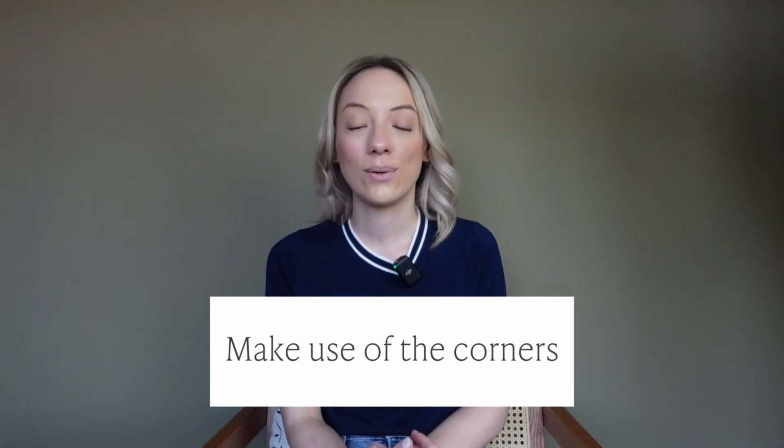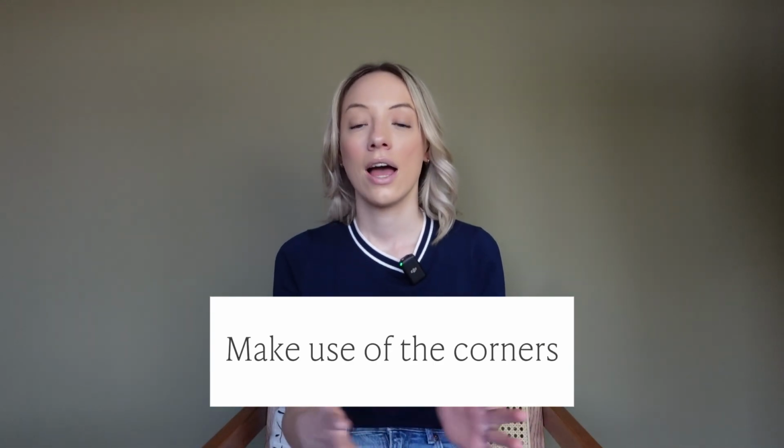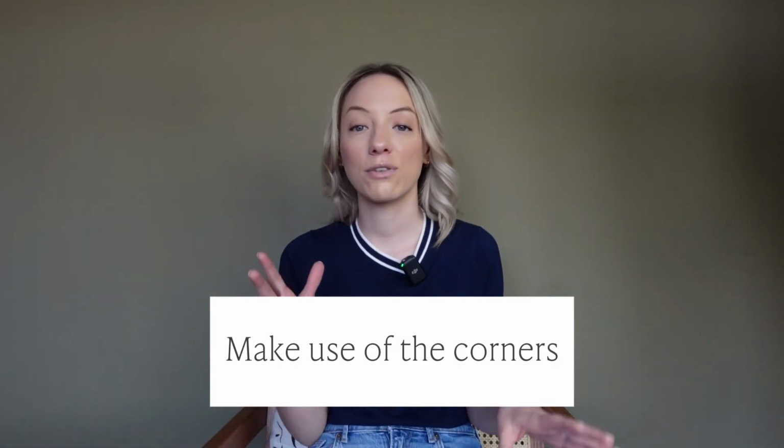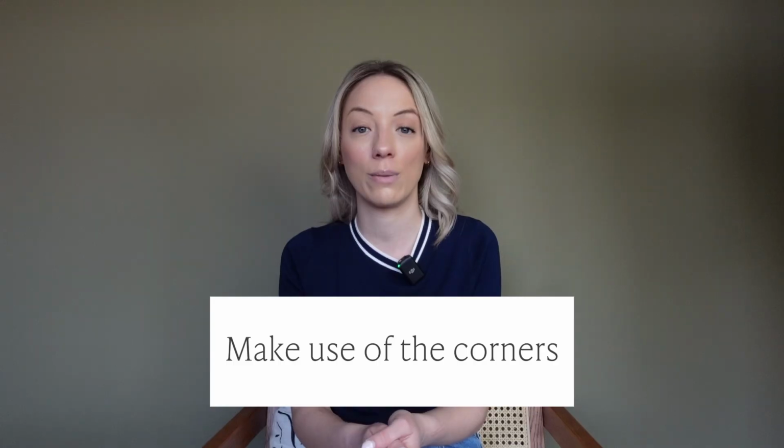Don't forget to make use of those corners. So now that you have everything in place with your furniture and it's more towards the middle of the room, maybe you have space for a cozy reading corner to create another little zone within your rectangular living room. With this, you could add a rug underneath, a floor lamp, a little side table to create a really lovely cozy space where someone can go off and chill, read a book, but it's still feeling like it's part of the room.